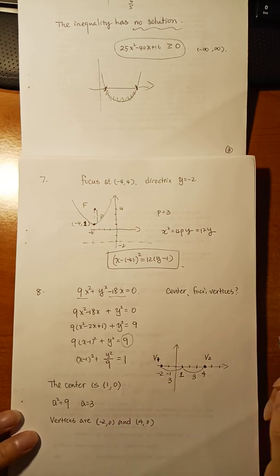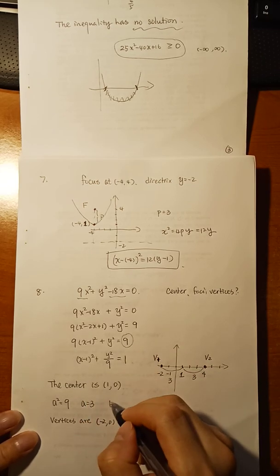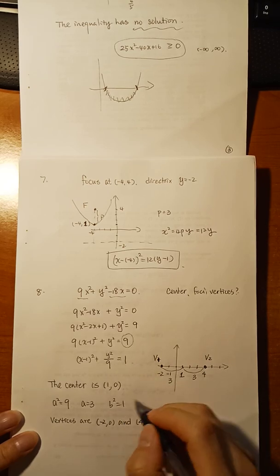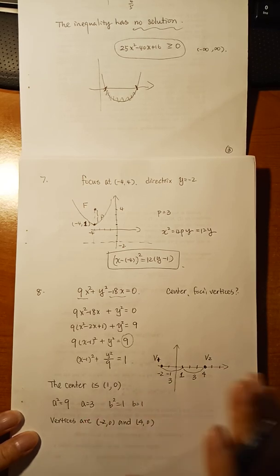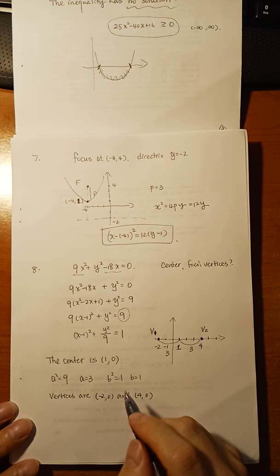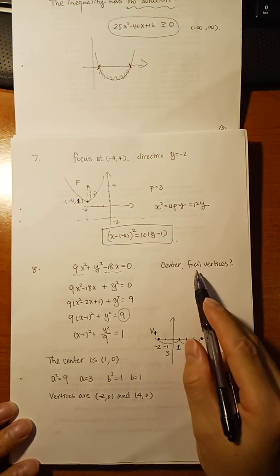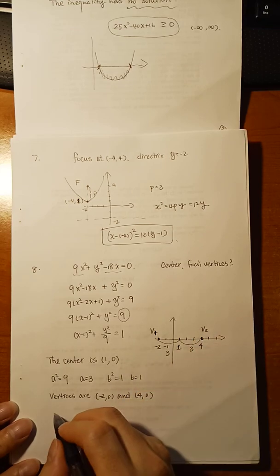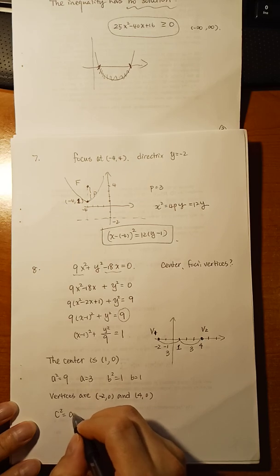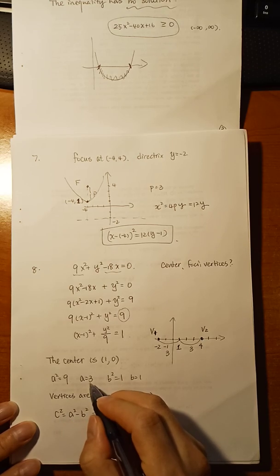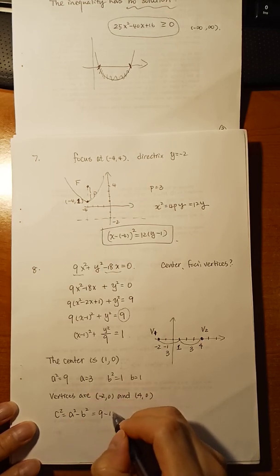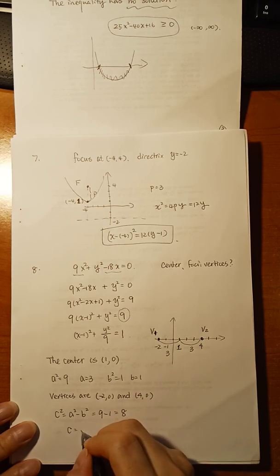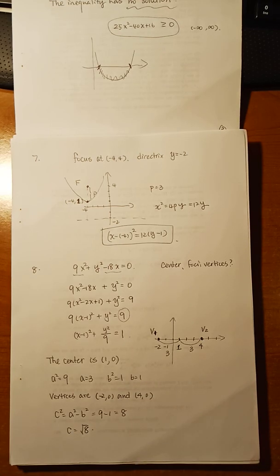That's a. And remember, b squared is 1, so b is 1. But we don't use b here. We need the foci. The foci are determined by c. So c squared is a squared minus b squared, which is 9 minus 1, which is 8. So c is the square root of 8.